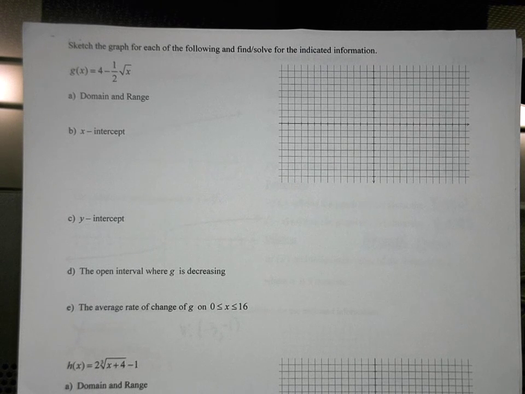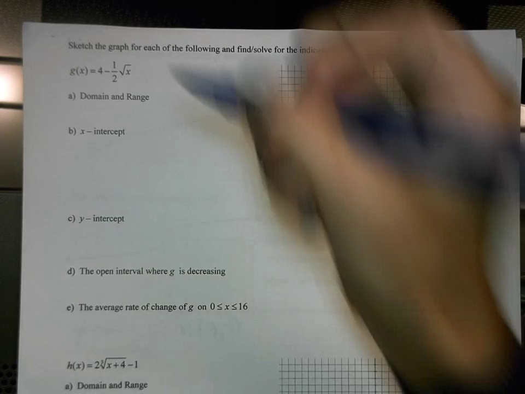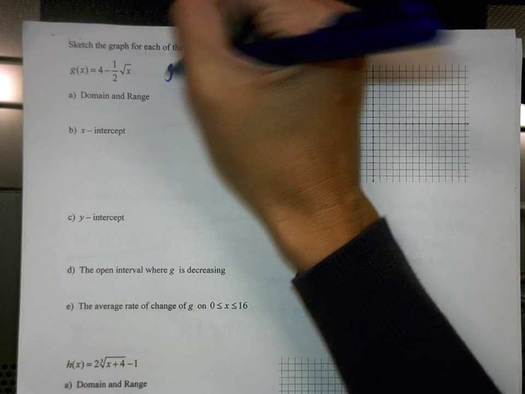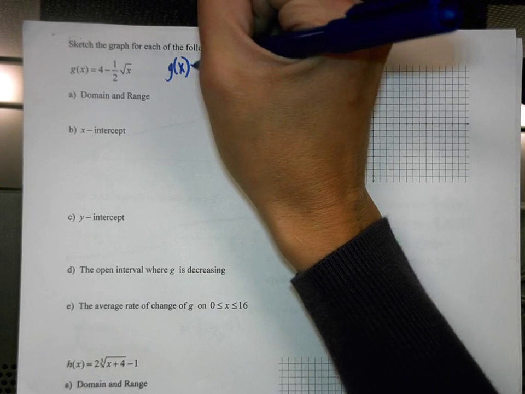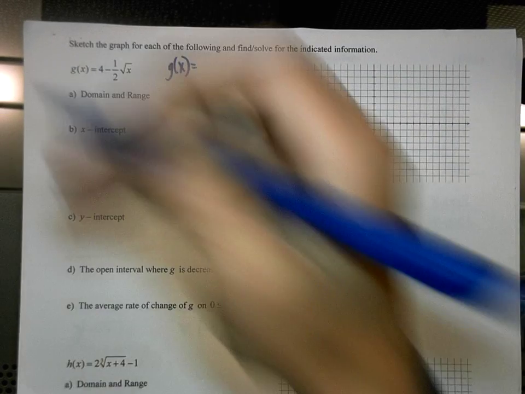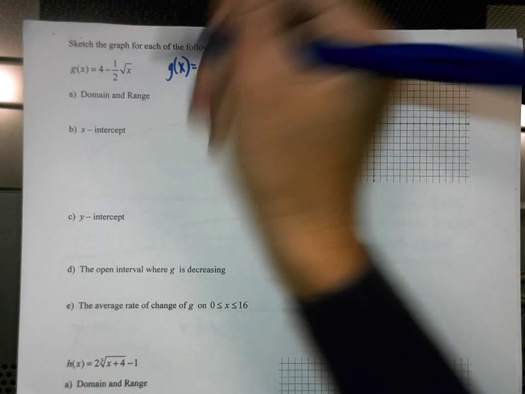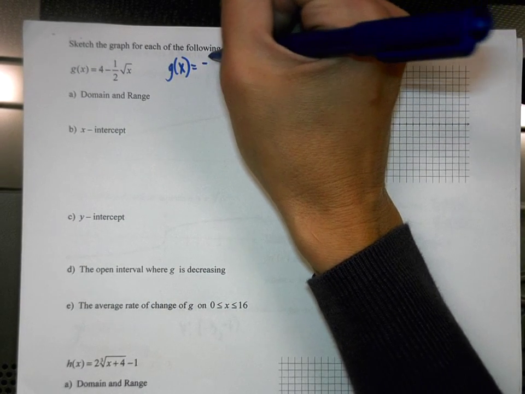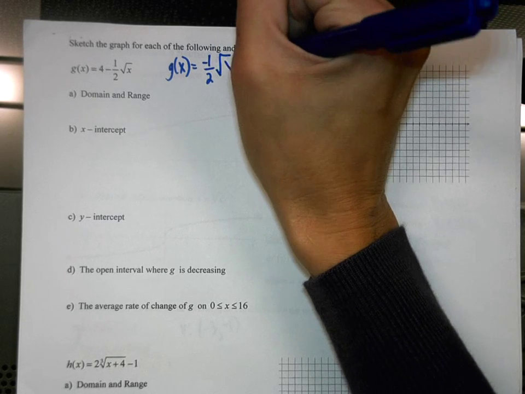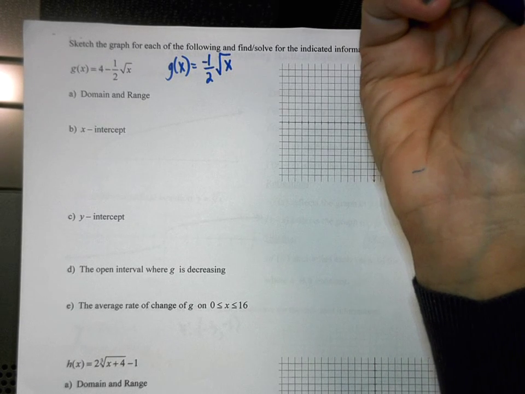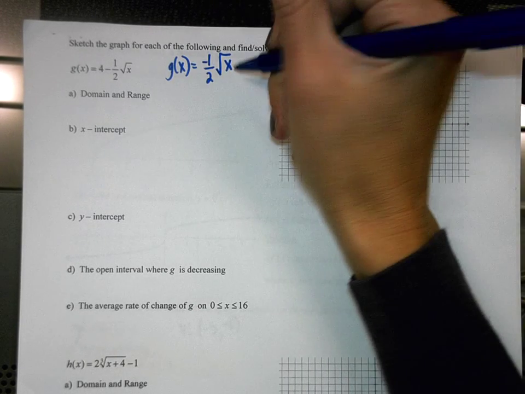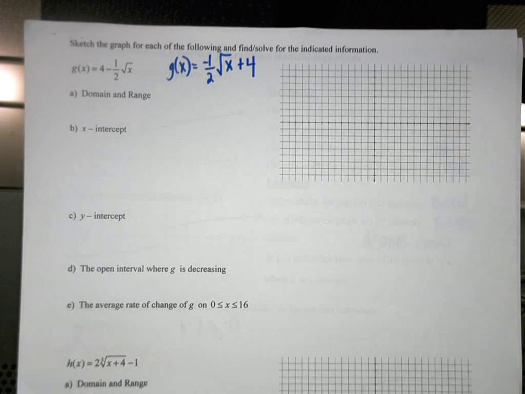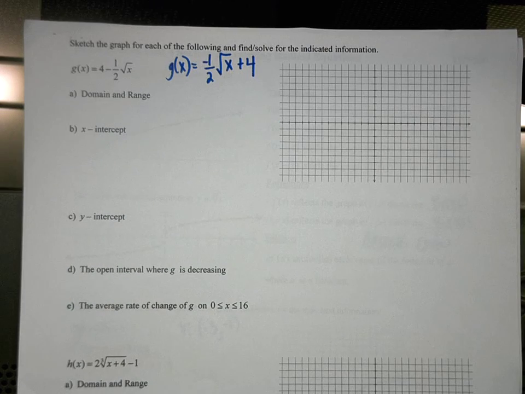Okay, so the first thing I'd like to do is rewrite this. So I like my x part to come first. So this is actually g of x equals, and so notice that the -1/2 root x is all together. So that's -1/2 root x, and then the 4 is plus 4. Okay, is everybody good with that?